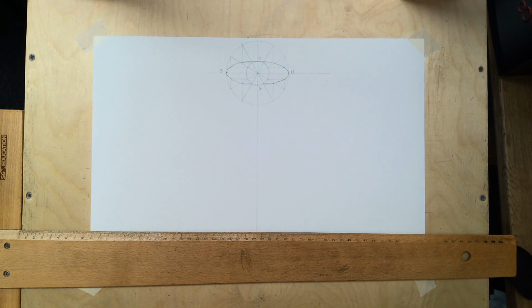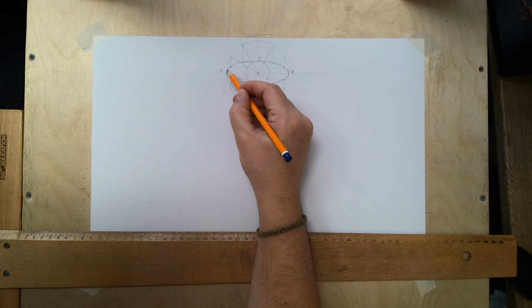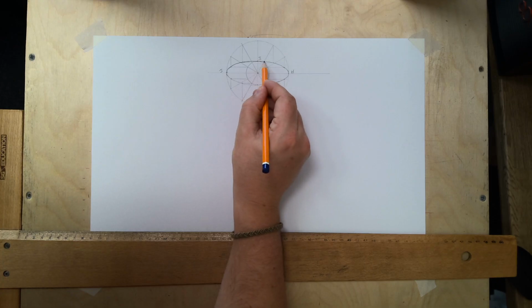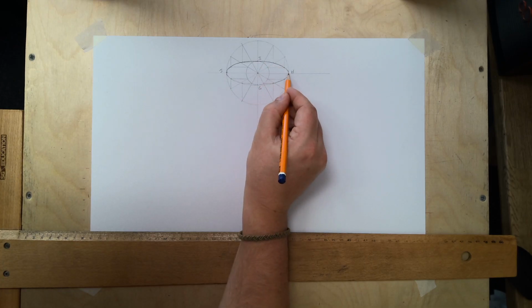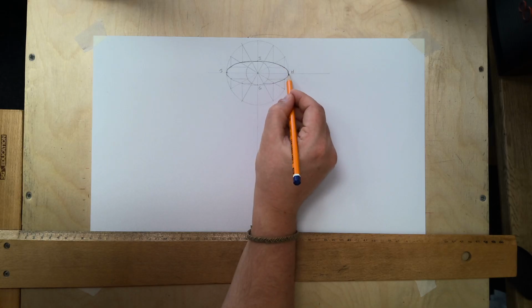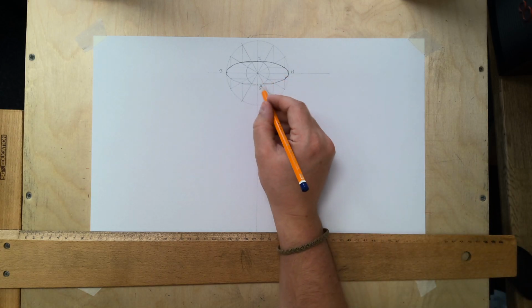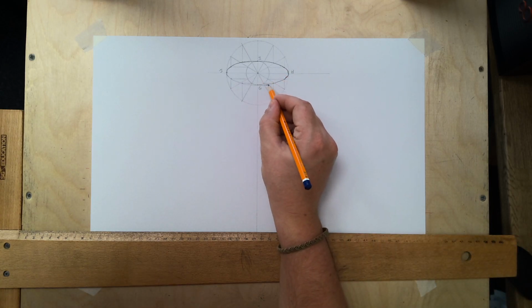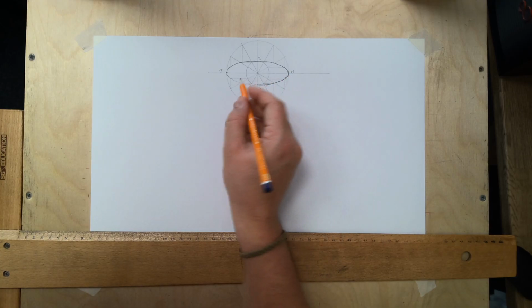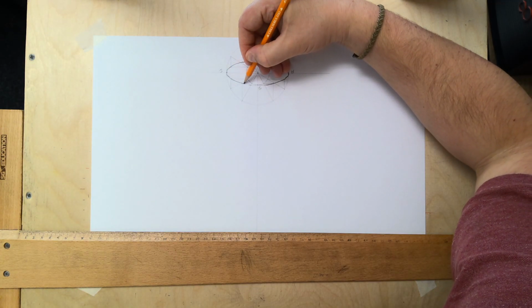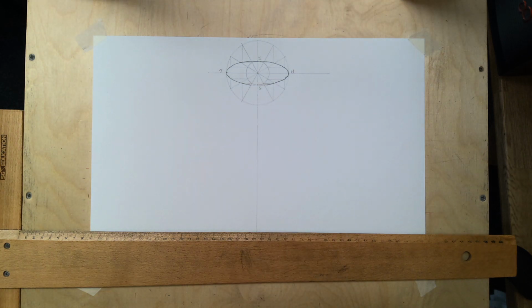Once you're happy, you can heavy it in. Again, as best you can. I'm getting caught with the camera above me there. There we have the ellipse.